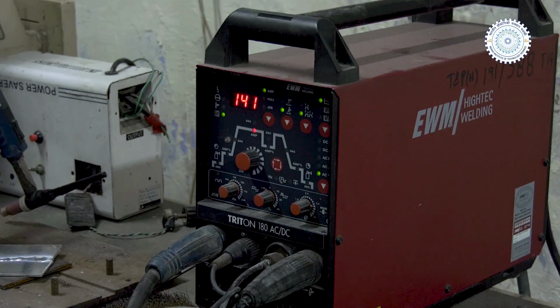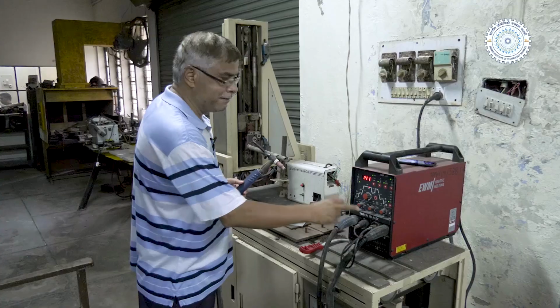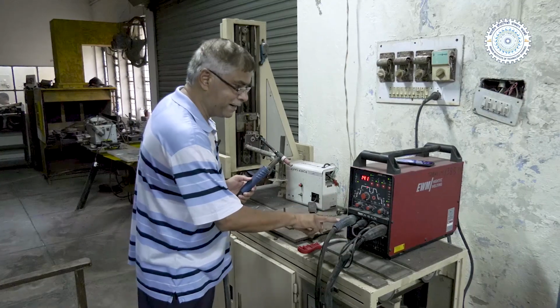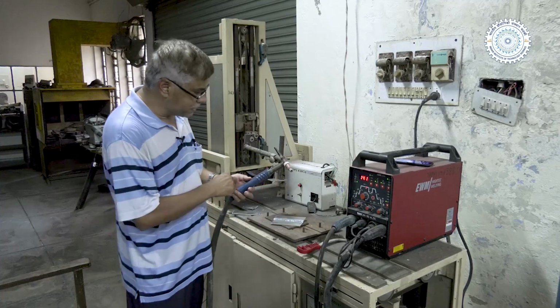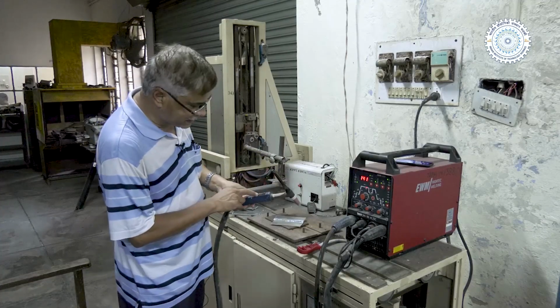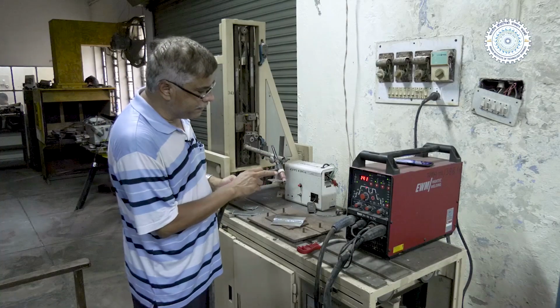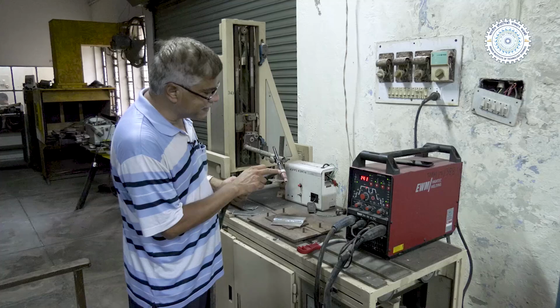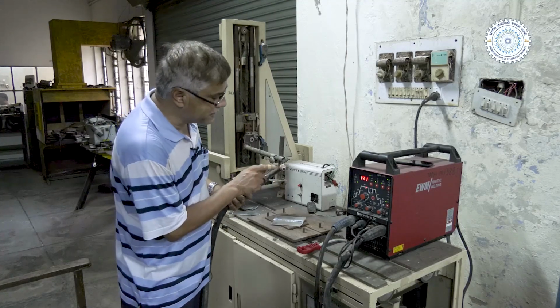Okay. So if we see the setup here, there are two terminals in the welding power source. One is for the earthing and another terminal is connected to the welding torch. So this is the torch. Here there is a knob for on and off, and this is the nozzle, and inside we will be having the tungsten electrode. The tungsten electrode can be seen here.